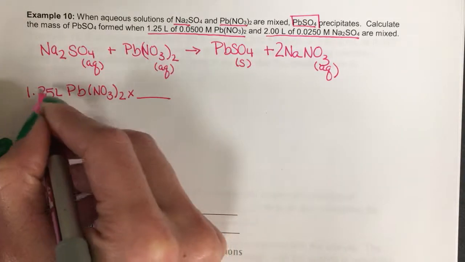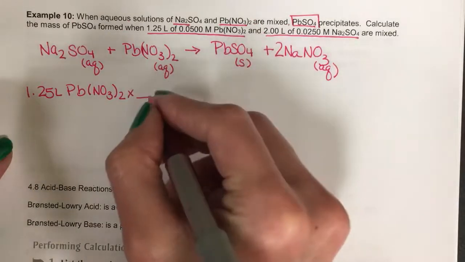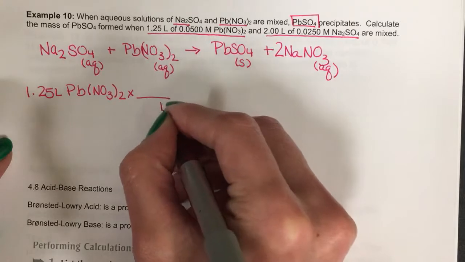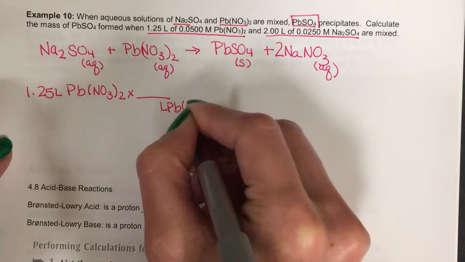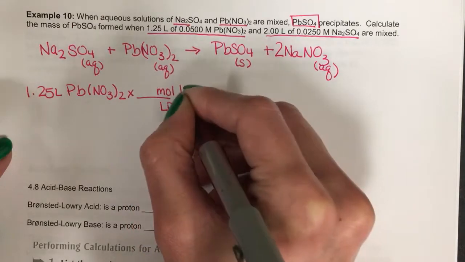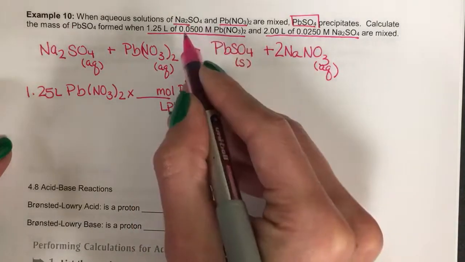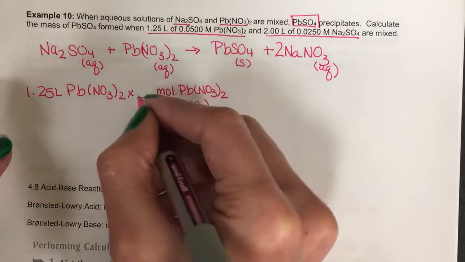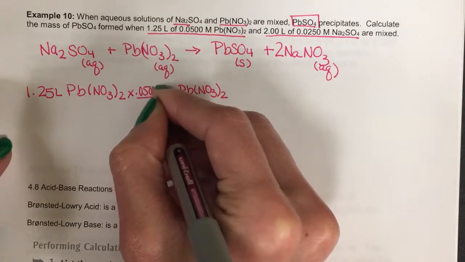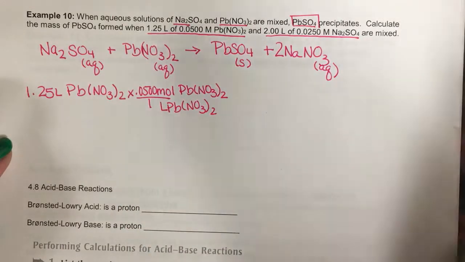So step 1, I change liters to moles by multiplying by molarity. So liters goes on the bottom, moles goes on the top. I'm told I have 0.0500 moles of lead 2 nitrate for every 1 liter.